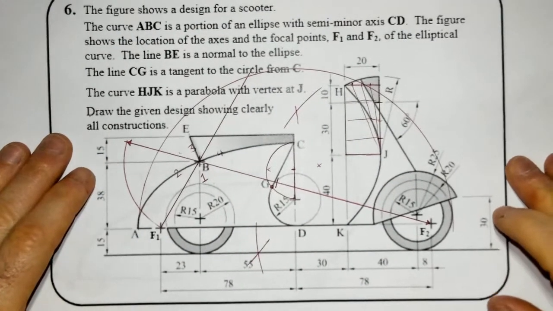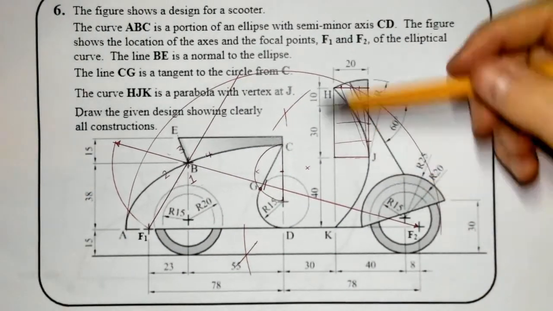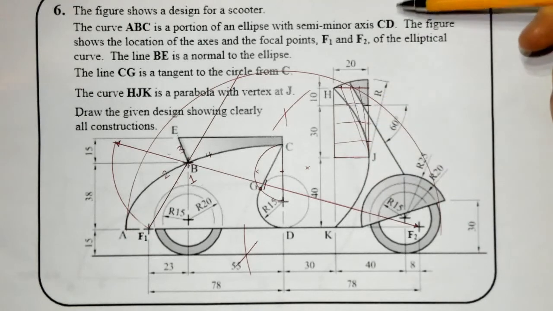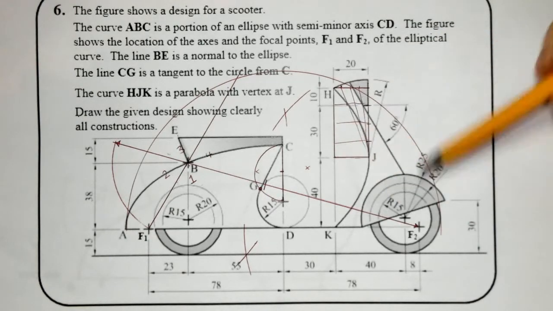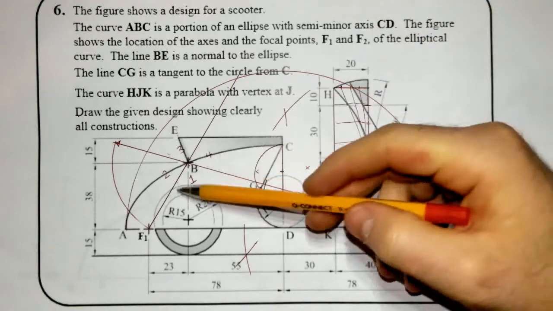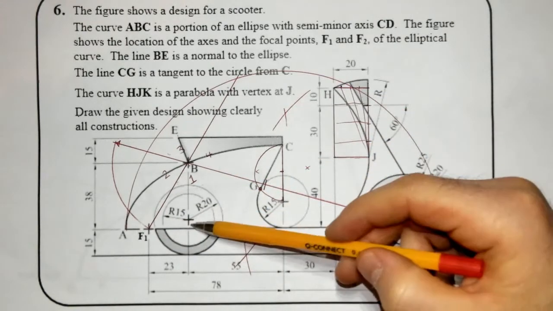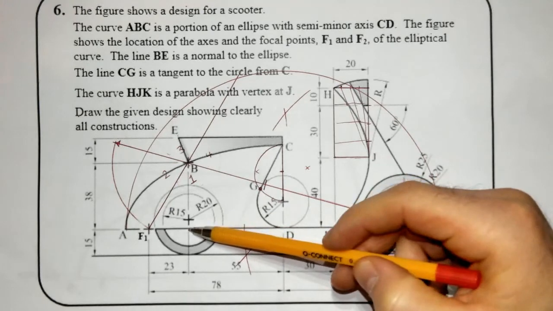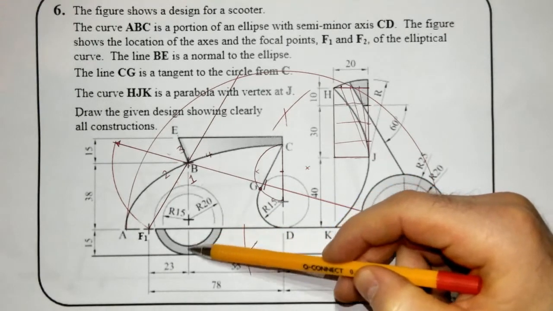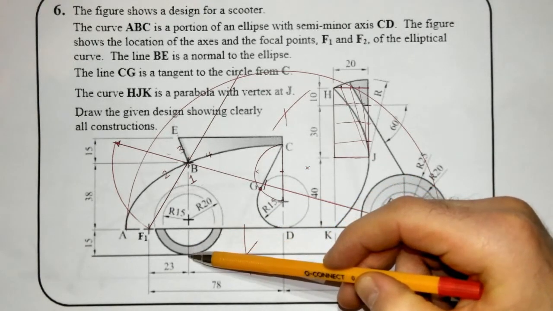Right, at this point in the question, as you can see, we have got the parabola HJK drawn. At this point here, it is simply a case of completing the rest of the question, okay? So I've got my wheels to put in over here, my wheel over here. Just on the wheel, we can see from the base of the scooter, it says the bottom portion of the wheel is down 15 millimeters, okay?